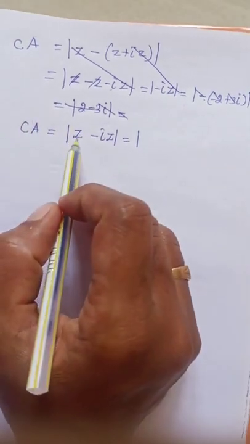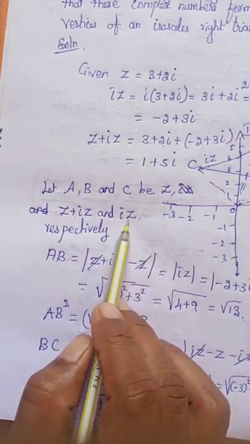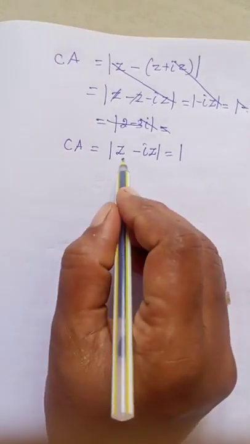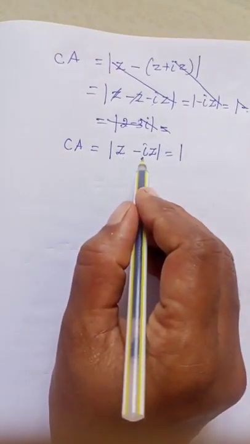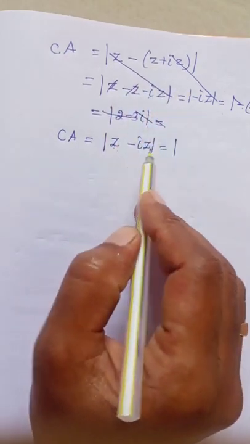Actually, see the vertices: A is Z and vertex C is IZ. So when we find CA, that is modulus Z minus IZ. Not Z minus Z plus IZ, that is Z minus IZ.